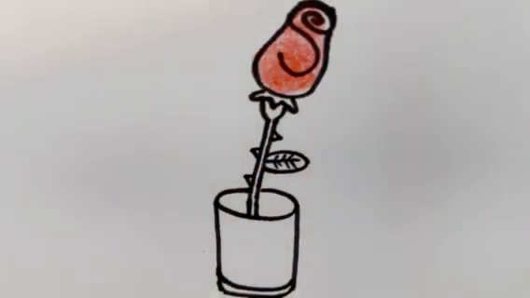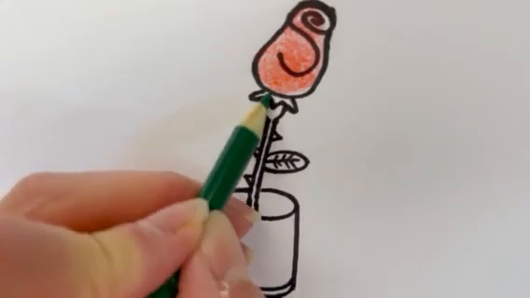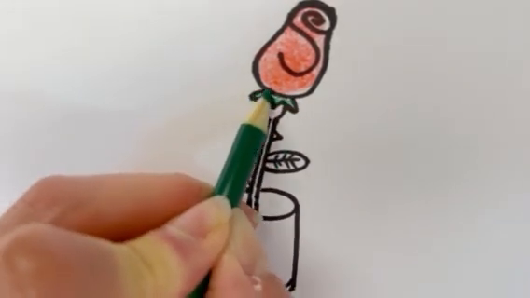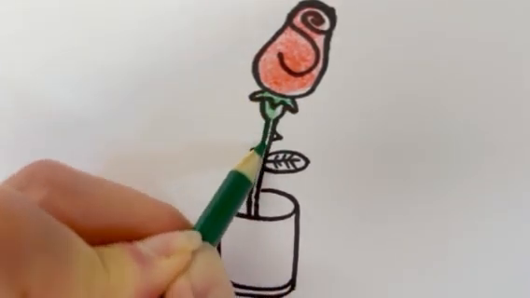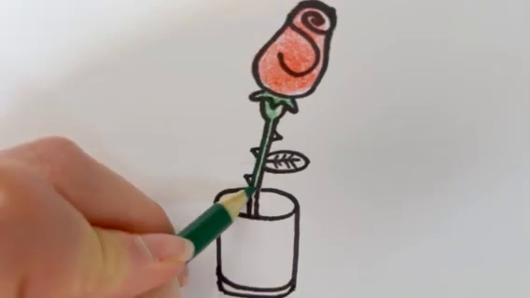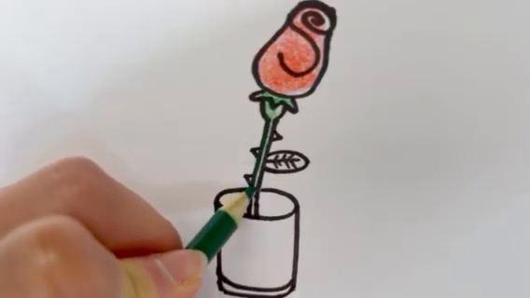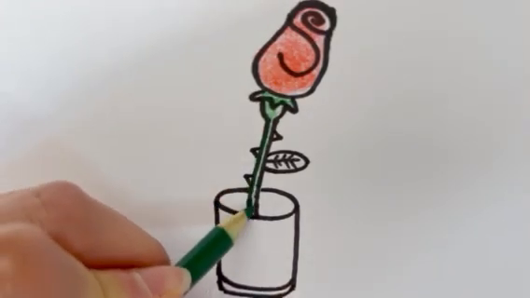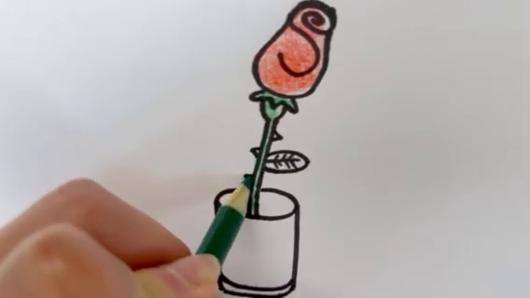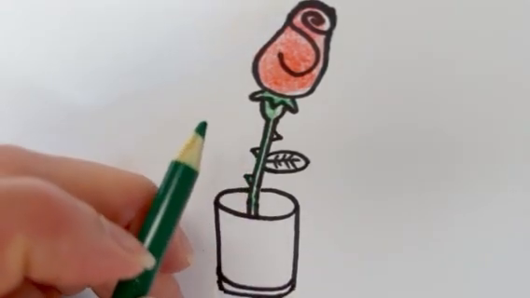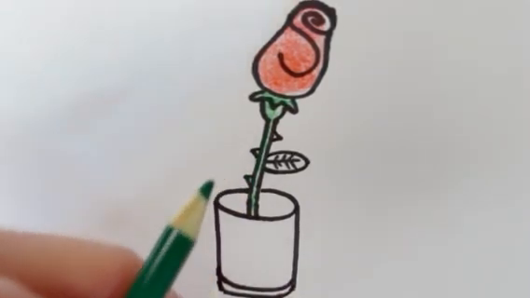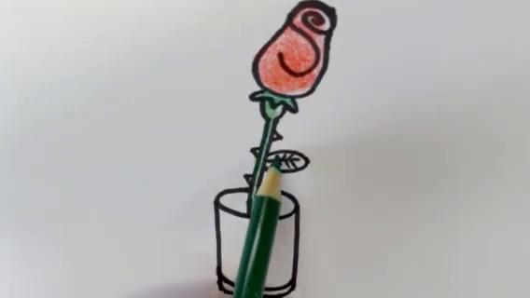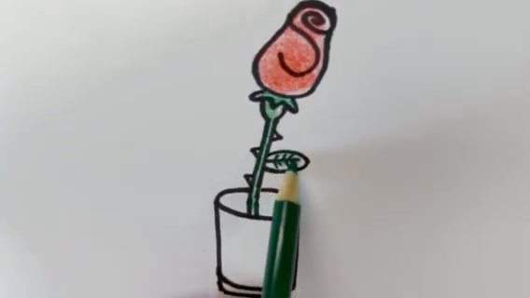Okay, so I'm gonna color the stem green all the way down. And the rose is known as the queen of flowers. And it's a symbolism of love, royalty, beauty, okay?